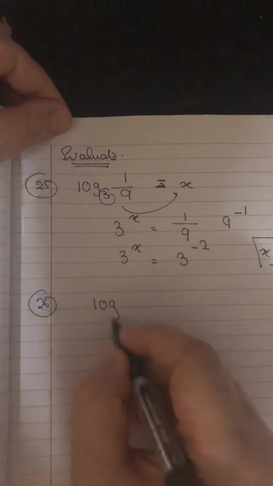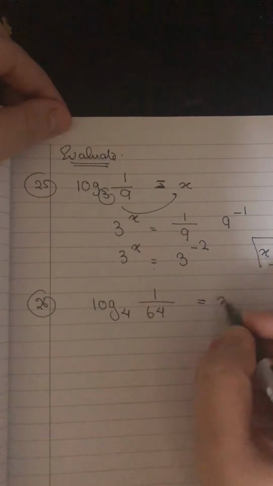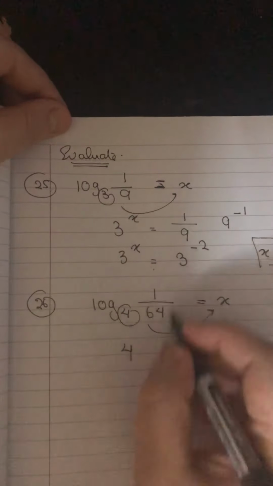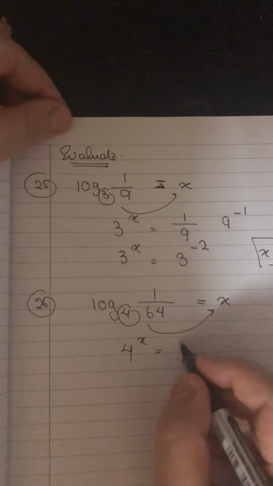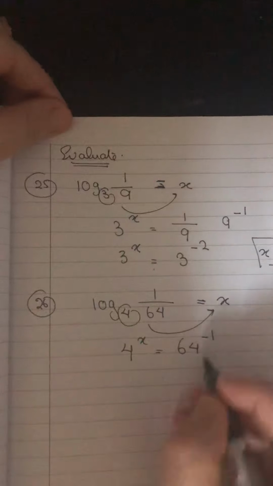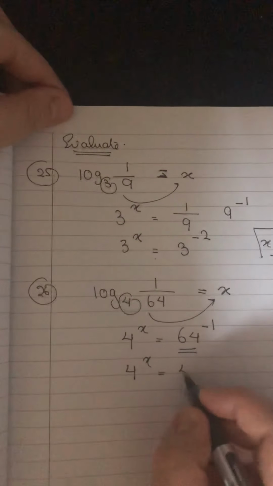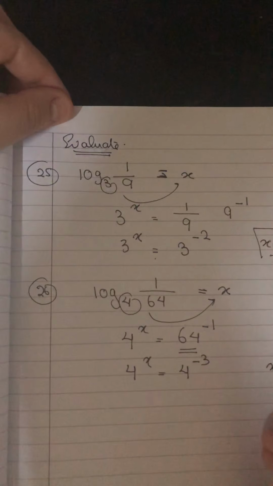Question 26. Log base 4 of 1 over 64 equals, I'm going to put equals x, and then think. Whenever I have a fraction here, I'm expecting the answer to be negative. Let's say it equals 64 to the power of negative 1. So 4 to the power of x equals, this is 4 to the power of 3. So 4 to the power of negative 3. So x equals negative 3.